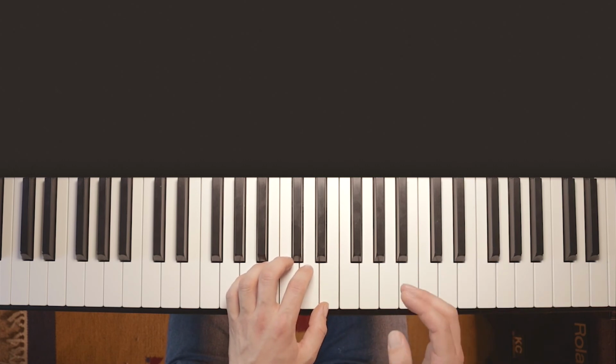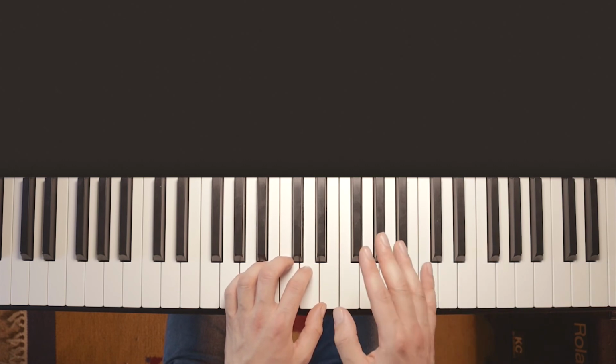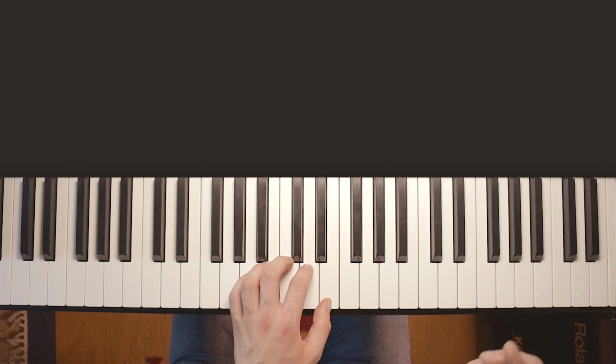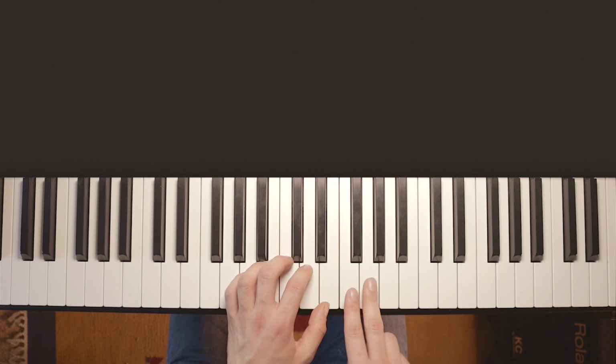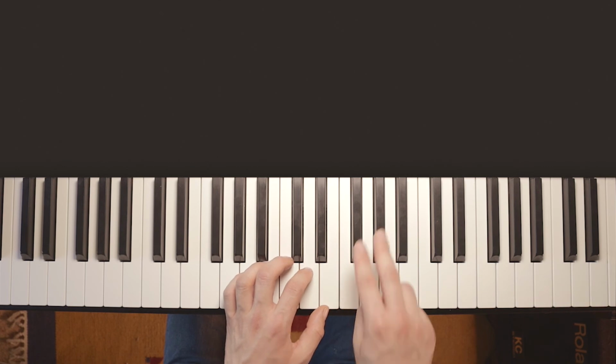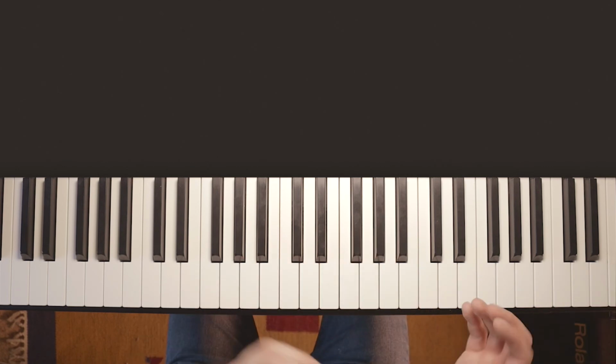In the key of C major, the minor 6 and 7 were black and the major 6 and 7 were white. But now in the key of A minor, the minor 6 and 7 are white and the major 6 and 7 are black. And that's going to keep varying in all the keys.